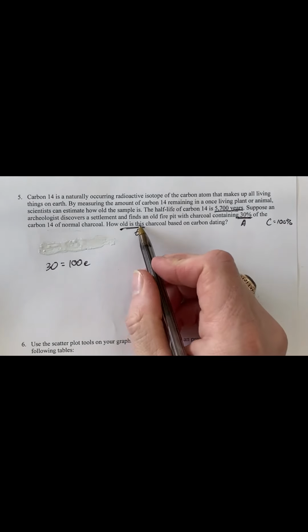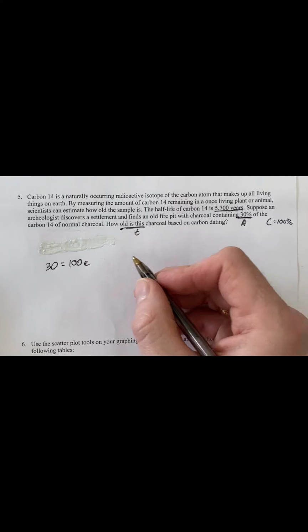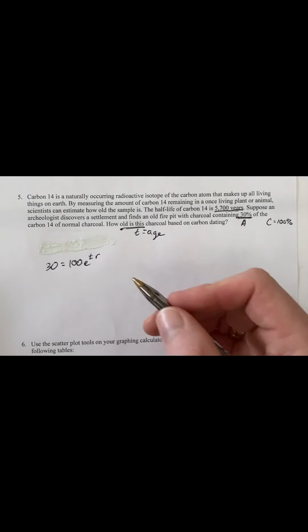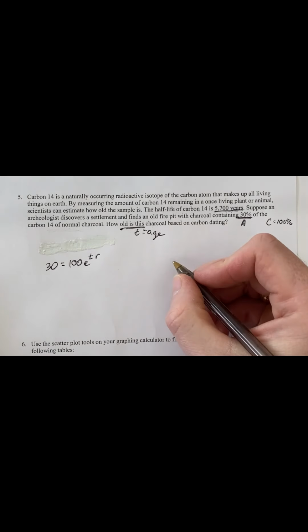What I'm looking for is how old this charcoal is. So my time is not 5,700 years. My time is the age of this charcoal. I also don't know the rate. So we've got 2 things we don't know. We don't know the rate or the time. Probably should have put those in the other order, but I'm sure you're okay with that.